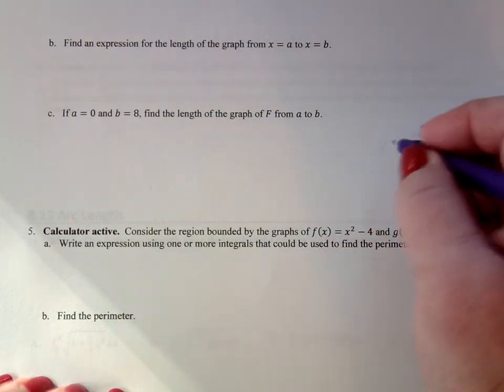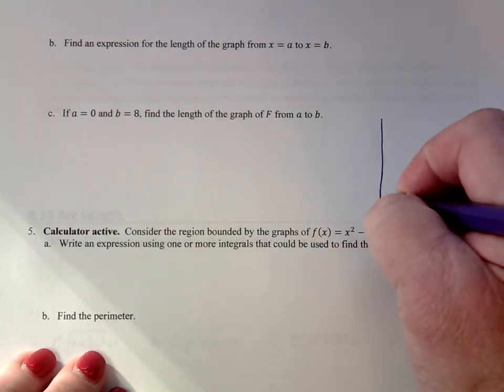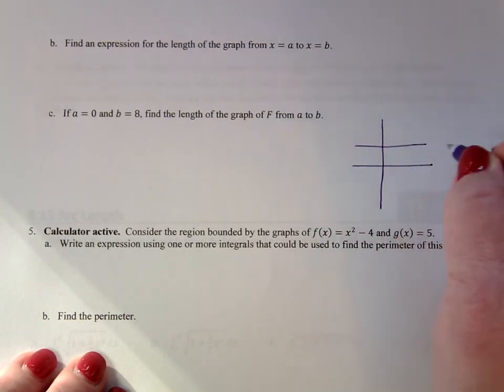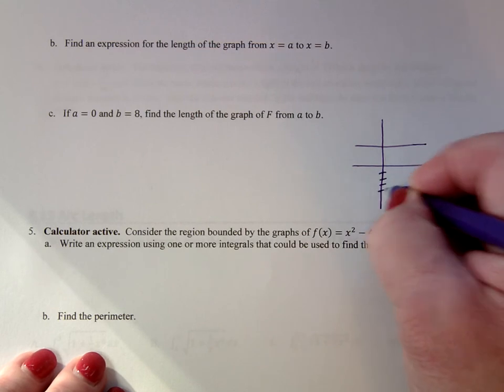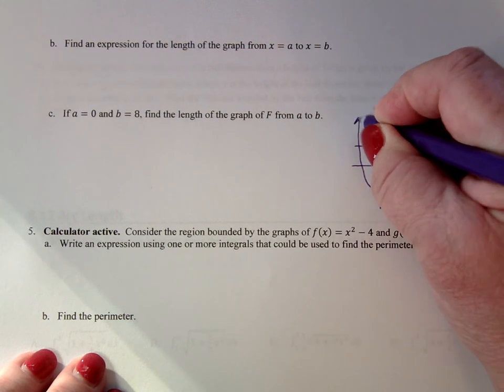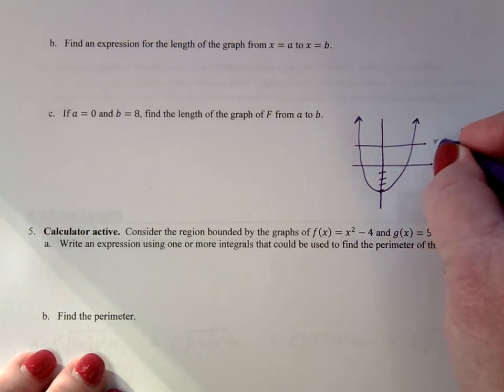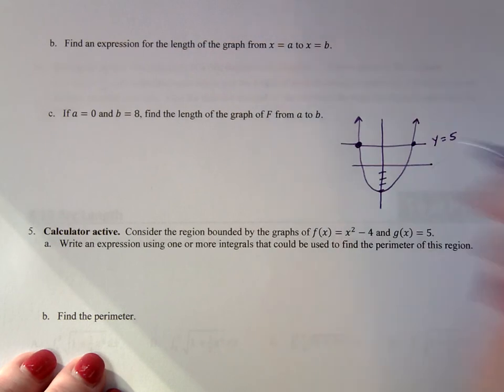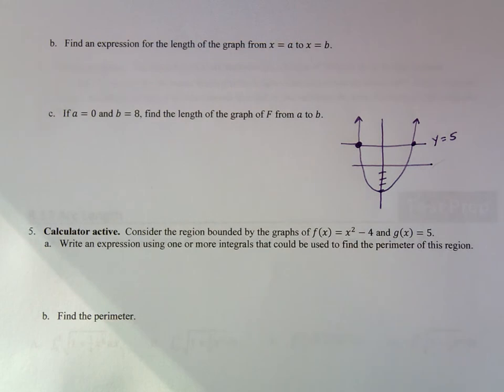I'm going to go up here just above and I'm going to take a picture of this. All right, so I've got 1, 2, 3, 4. I have Mr. Happy parabola, x squared minus 4. And then this is the line of y equals 5, right here, along this guy, going out that way. So what we want to know is, actually let me use this guy. What is this perimeter?